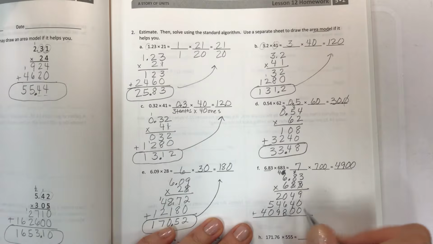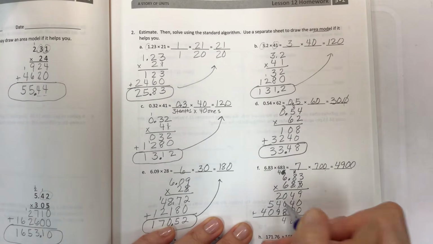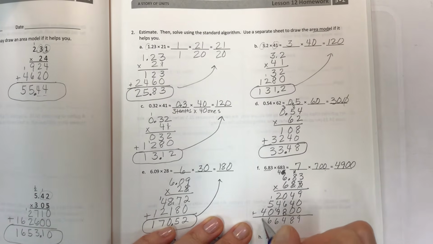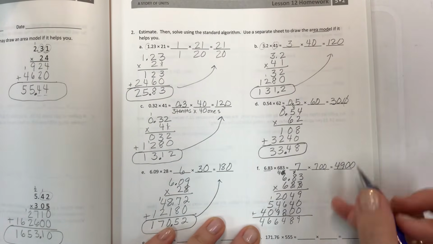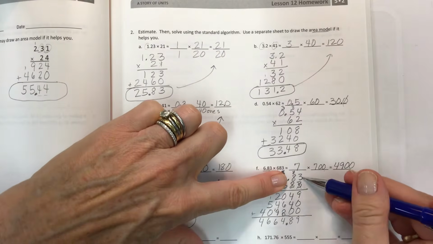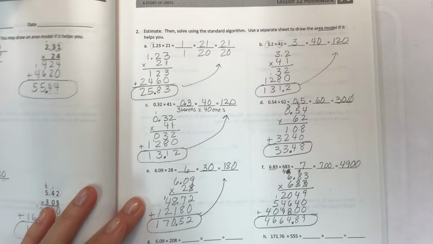Okay, so then add your partial products. 9, 8, 14. Let's use the 10 here. And then 6, 16, 6, 4. Double check. We need to be around 4,900, so 4664. I can put my decimal here. Double check hundredths here, hundredths here. Circle your answer and you're good to go.